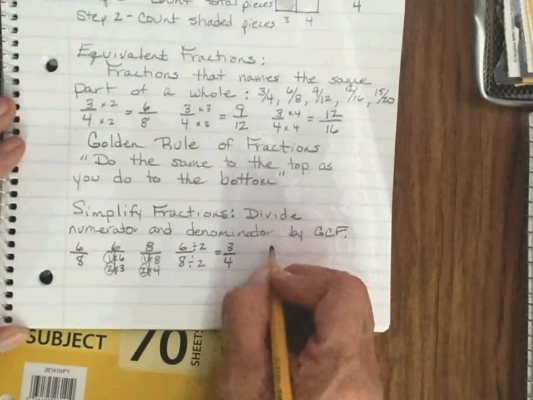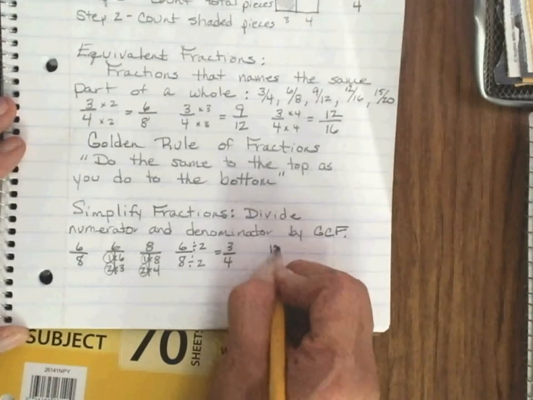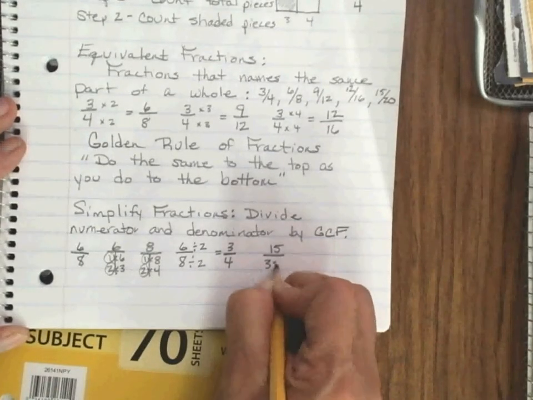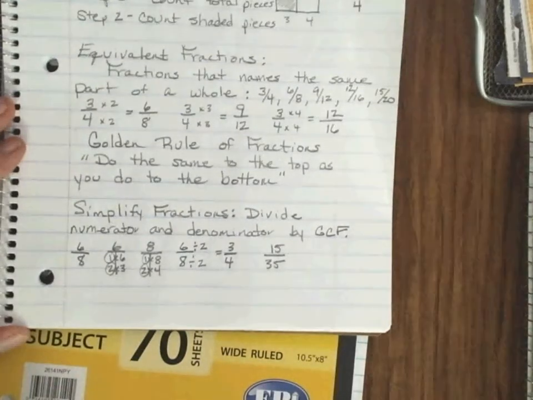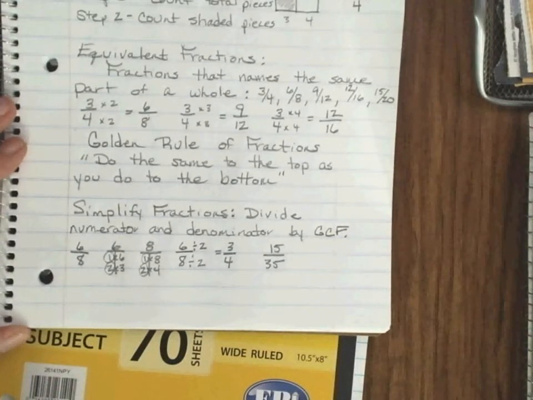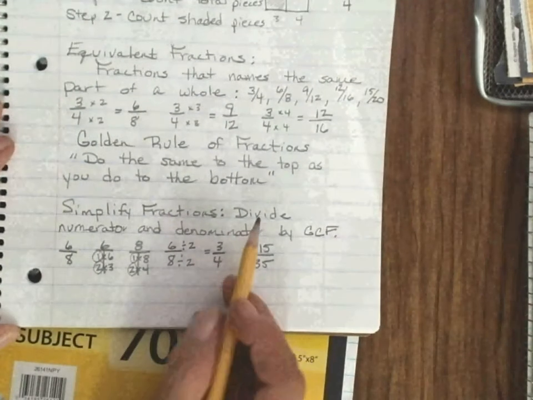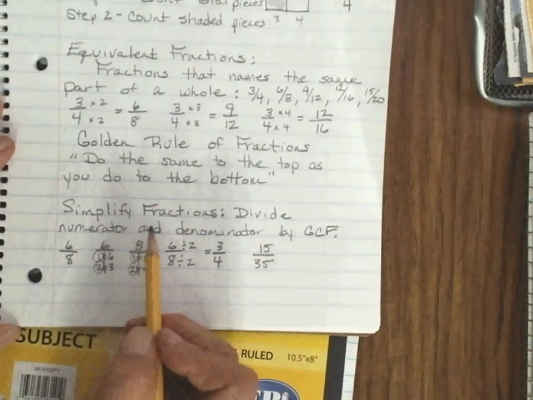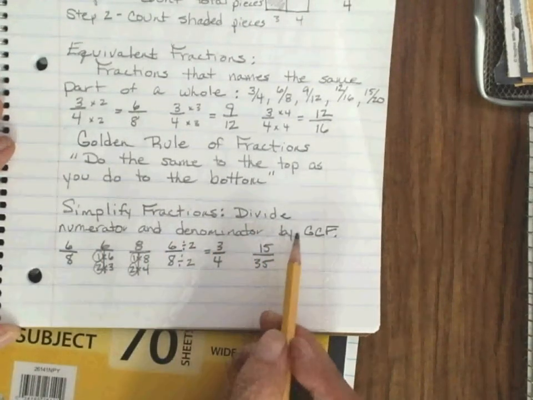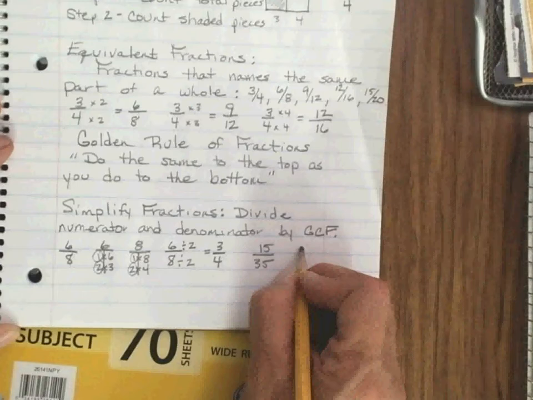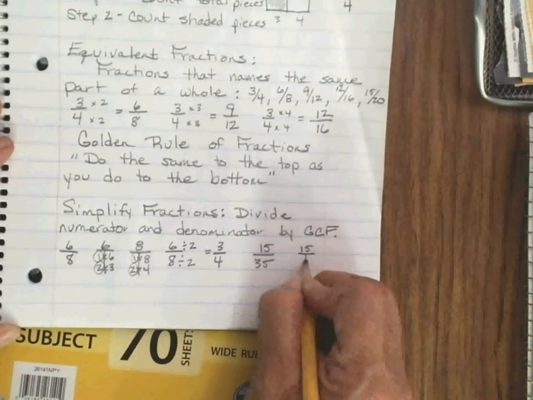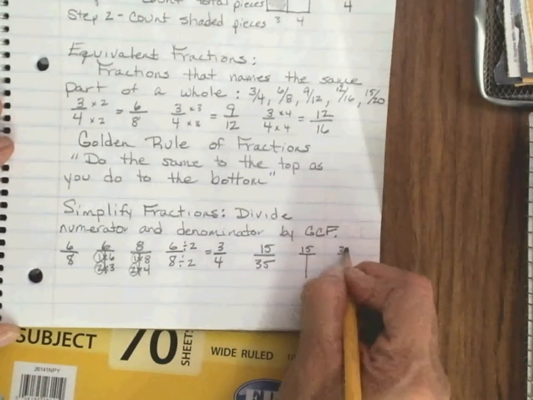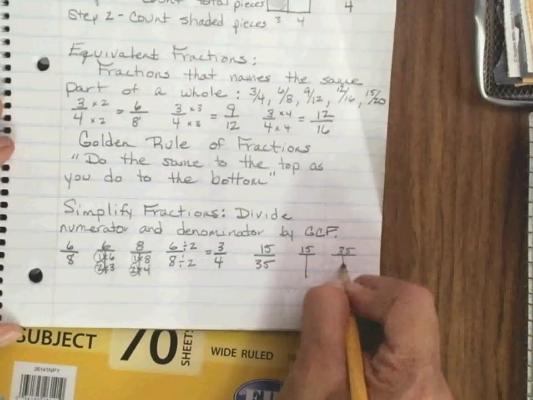Let's try another one. Let's try simplifying 15/35. Okay, well remember, simplify says I got to divide the numerator and the denominator by the greatest common factor. So I'm going to make my T-chart for 15 and 35.